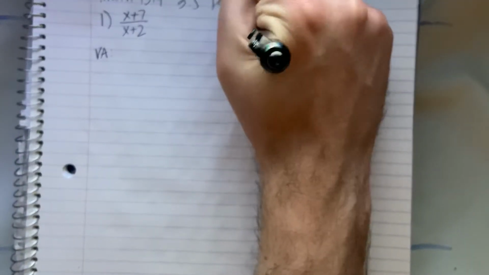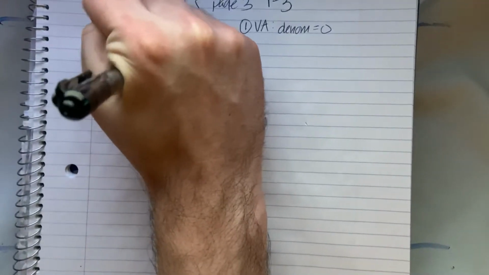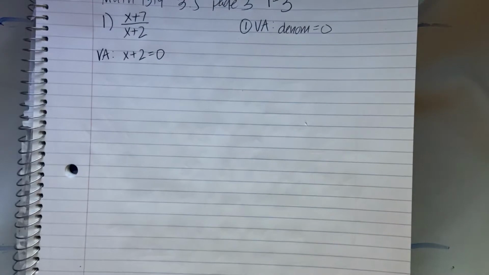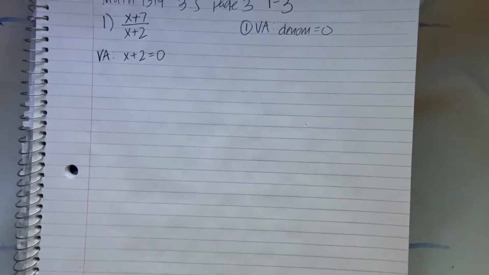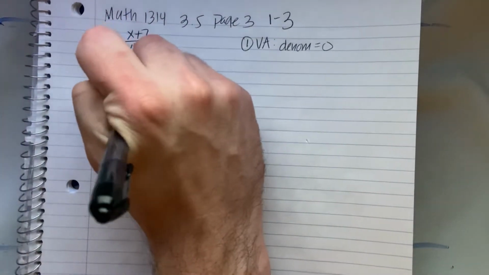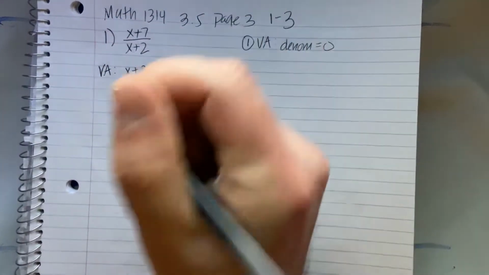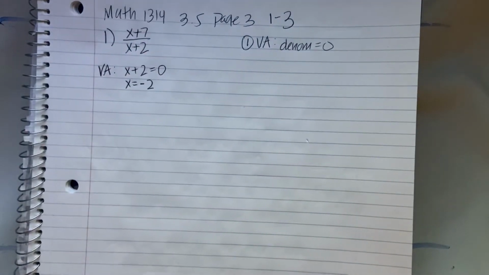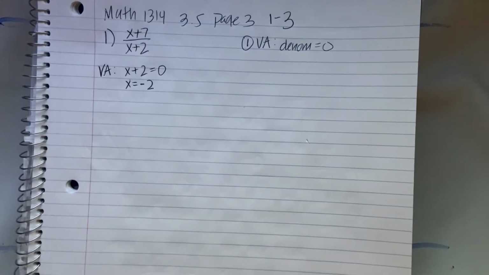To find the vertical asymptote, you set the denominator equal to 0. So set x plus 2 equal to 0. When x plus 2 is equal to 0, that means x is equal to negative 2. Again, it's important to note that the vertical asymptote isn't negative 2, it's x equals negative 2. It's a line, it's vertical, it's an x equals line.